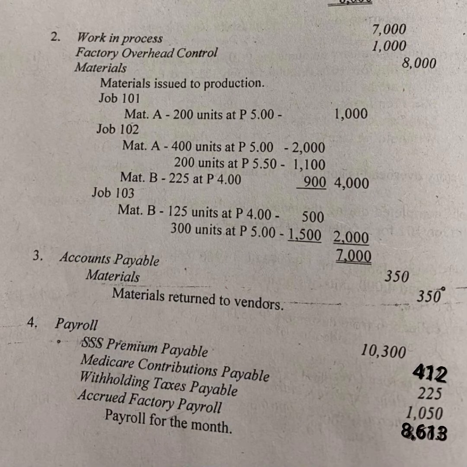In transaction number 4, we have a debit of 10,300 pesos for payroll, credit of 412 for SSS premium payable, 225 pesos for Medicare contributions payable, and 1,050 for withholding taxes.